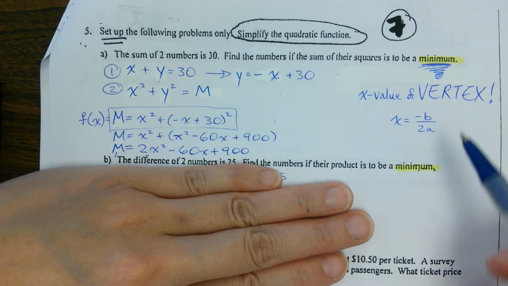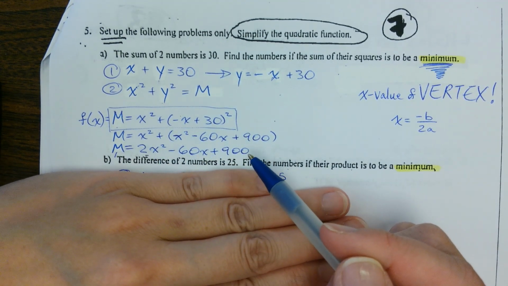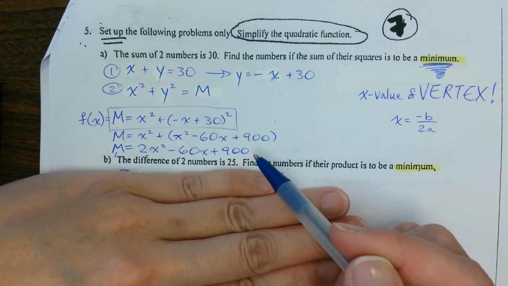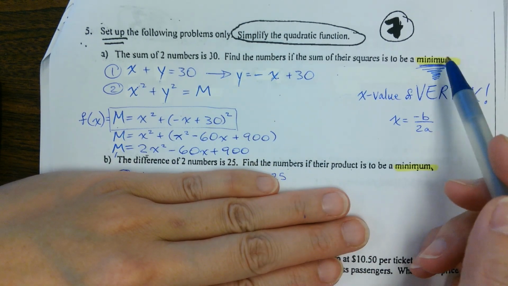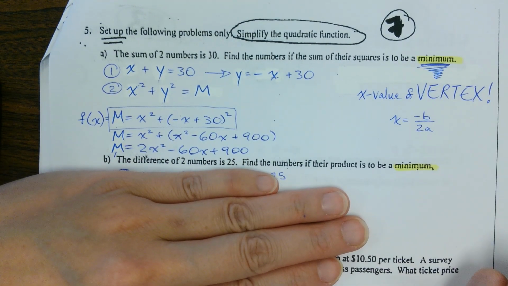All right. So I know it's tempting. Once you see this, you're thinking, oh, I need to solve for x. Let me do quadratic formula. But maximum, minimum means vertex, vertex, vertex. Okay.